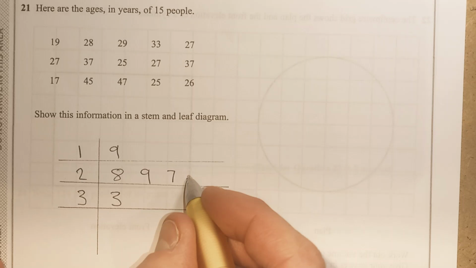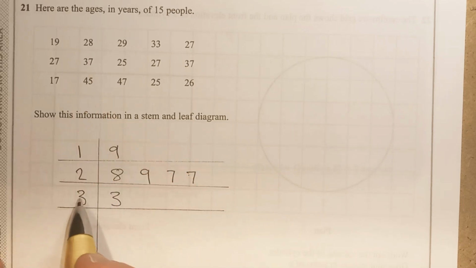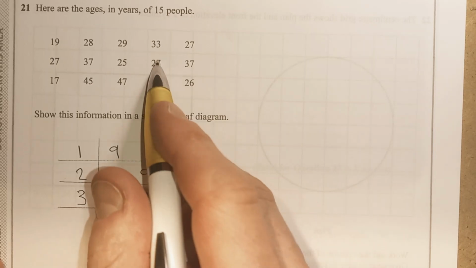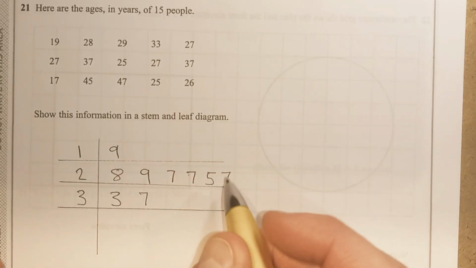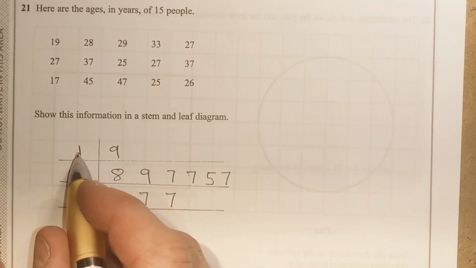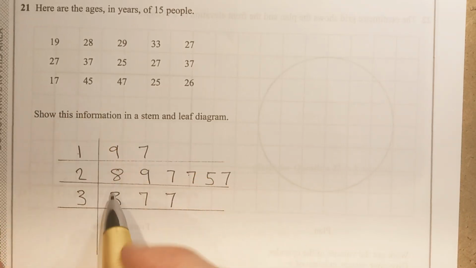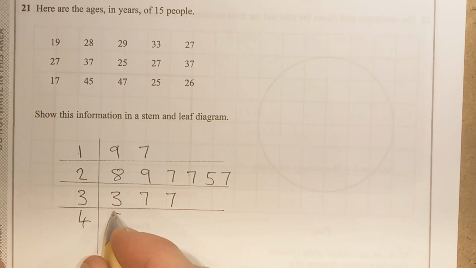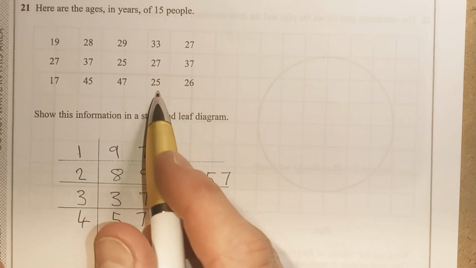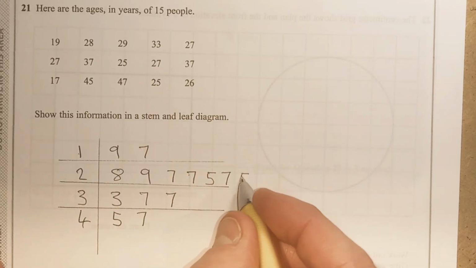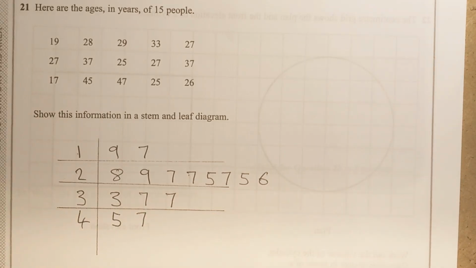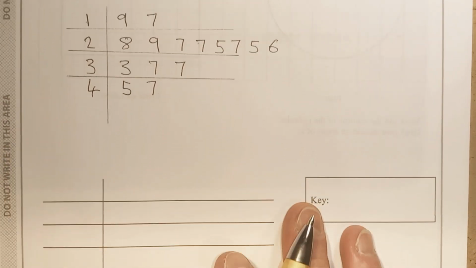Another 27, 7. 37, 3 and 7. 25, 2 and a 5. 27 again, 7. 37, 3 and 7. 17, so that's 1 and 7. 45, we haven't had any 40s yet, so 4 and 5. 47, so 7. 25, another 5 here. 26, 6. Right, so that's our unsorted stem and leaf diagram.